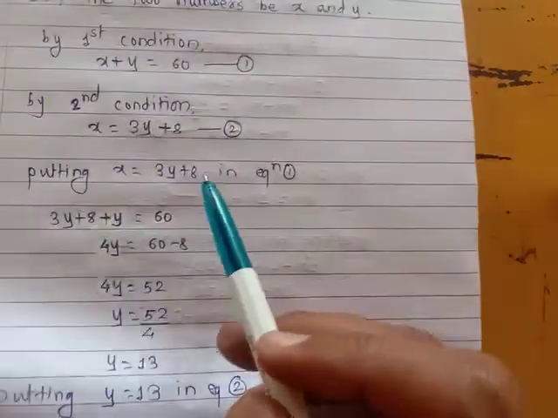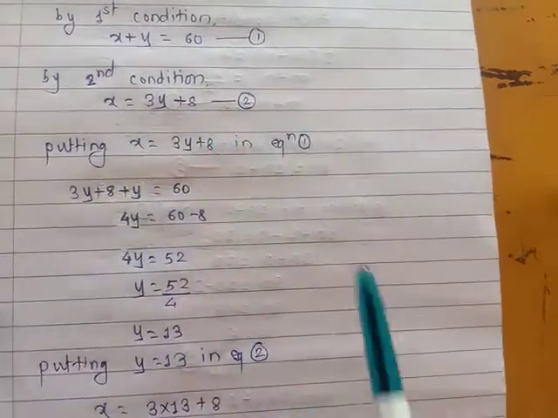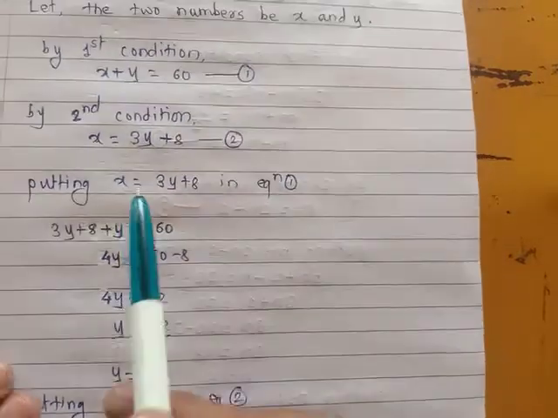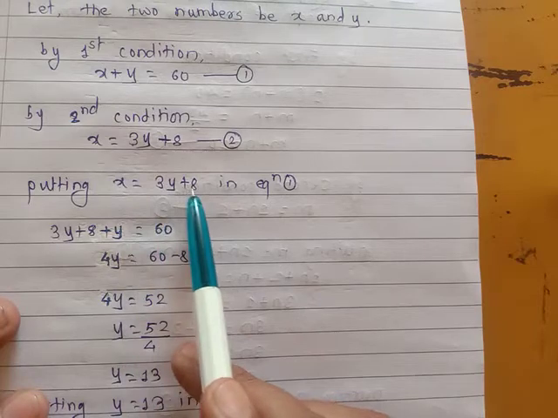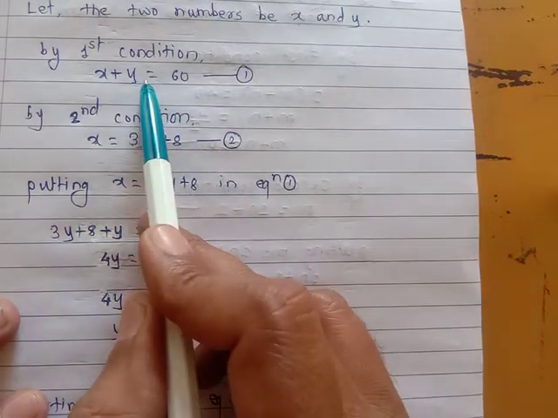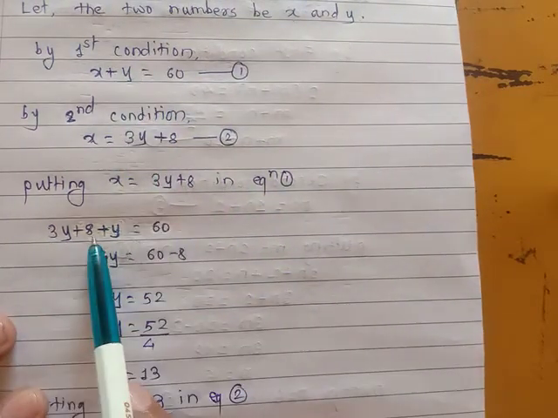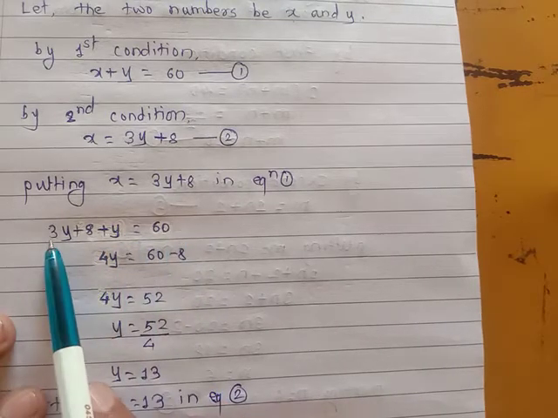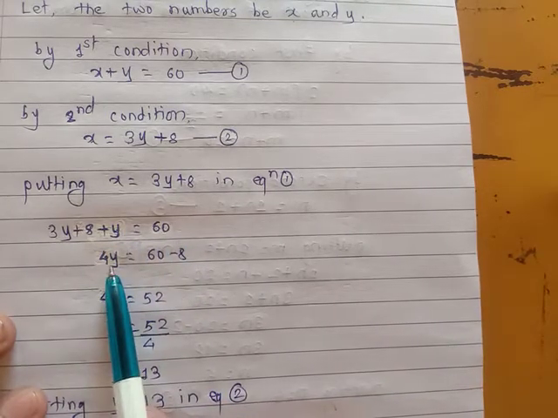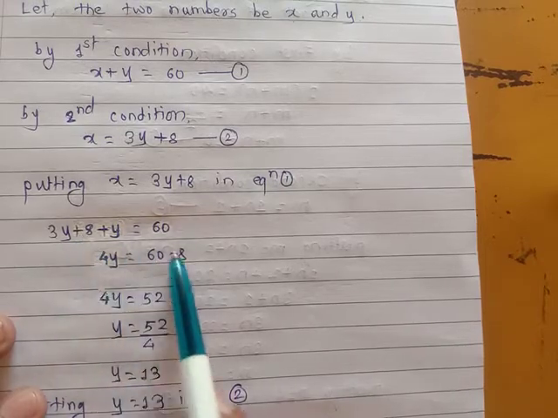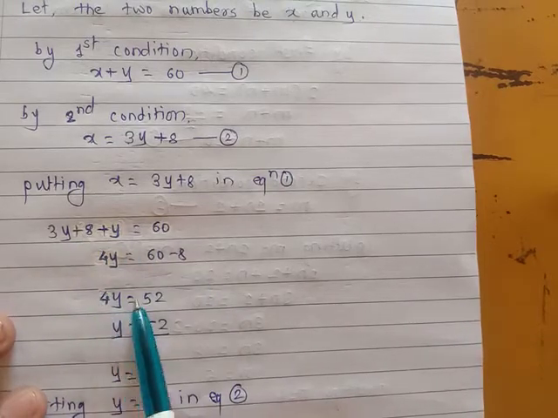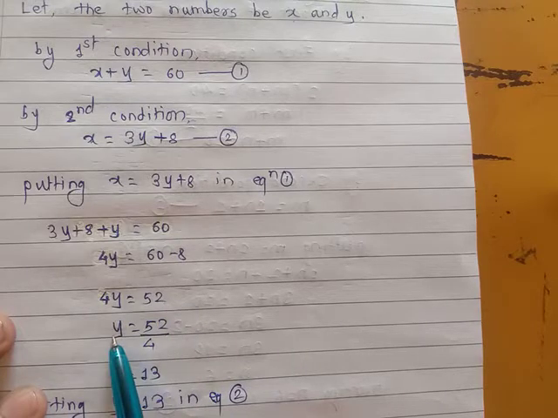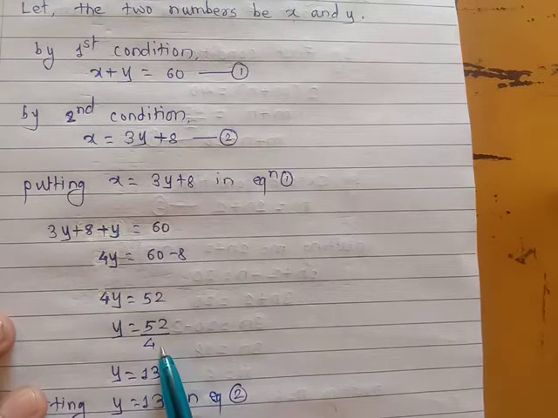So you can solve these simultaneous equations by the substitution method. Putting x equals 3y plus 8 in equation 1, we get 3y plus 8 plus y equals 60. 3y plus y, 4y equals 60 minus 8. 4y equals 52, y equals 52 upon 4, y equals 13.